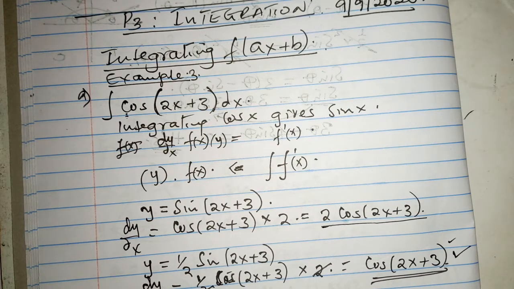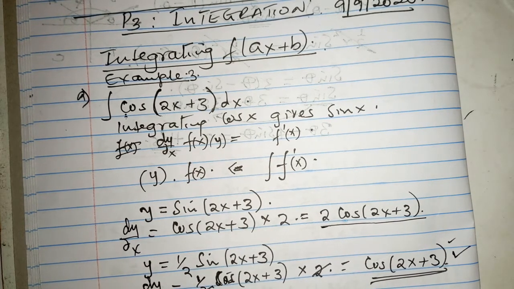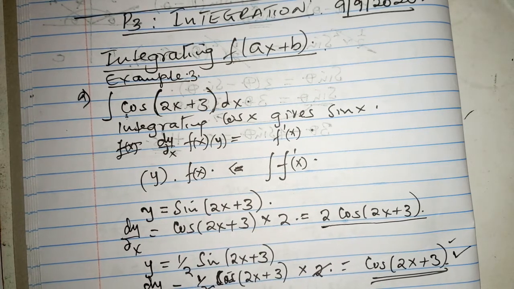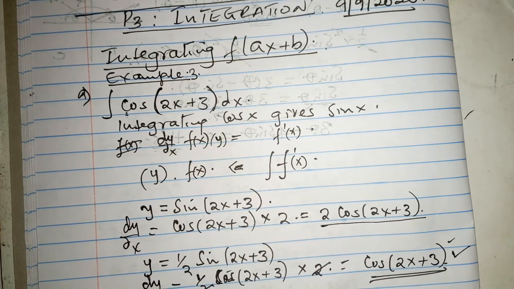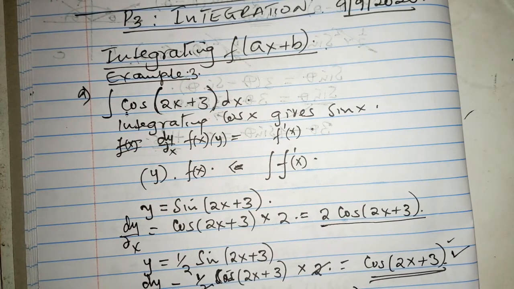So if integrating cosine 2x plus 3 dx is a differential of something, then the function itself would have been half sine 2x plus 3.